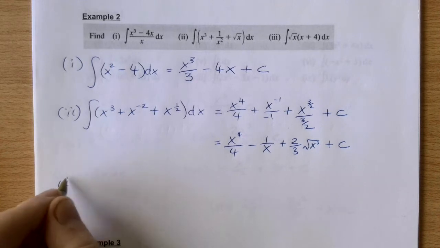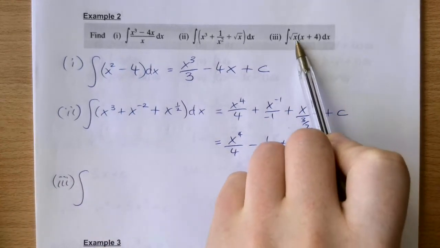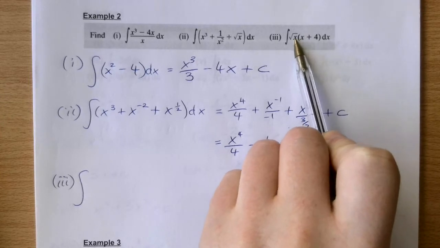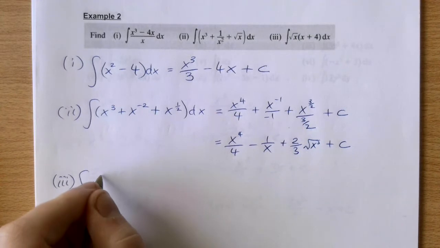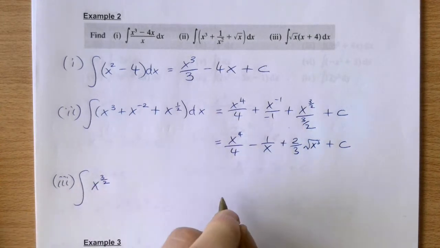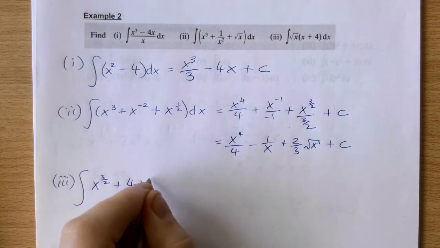And then part 3, one thing I'd advise here at the very start is to multiply in your brackets. Now multiplying in your brackets for this one, x to the power of a half times x to the power of 1 becomes x to the power of 3 over 2. So you're adding your powers together, and then this one here becomes plus 4x to the power of a half.